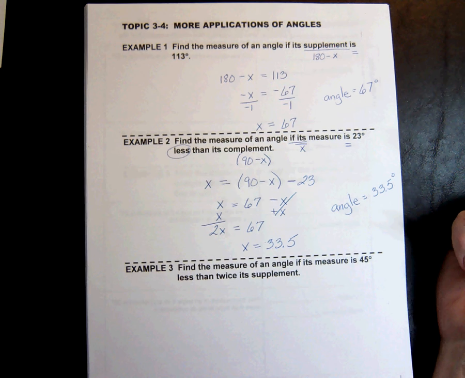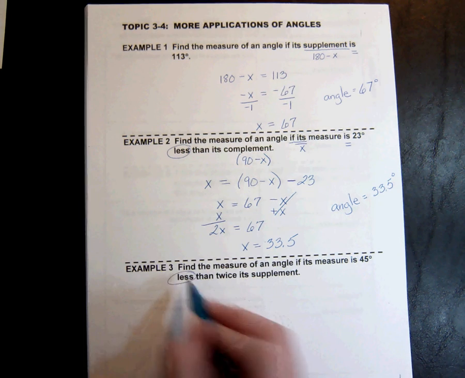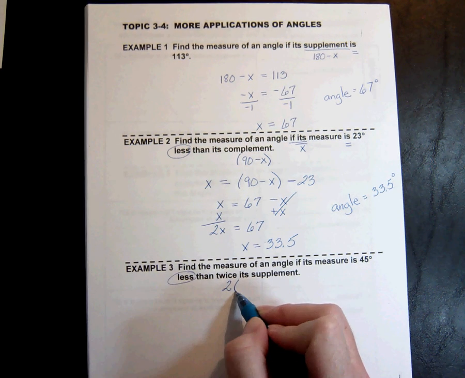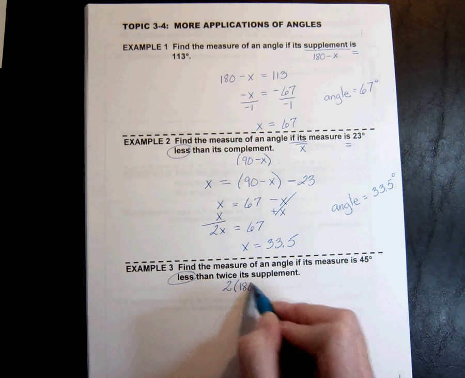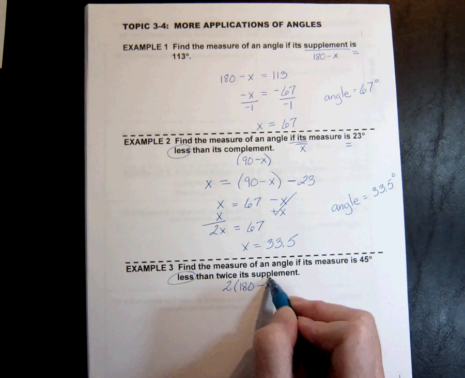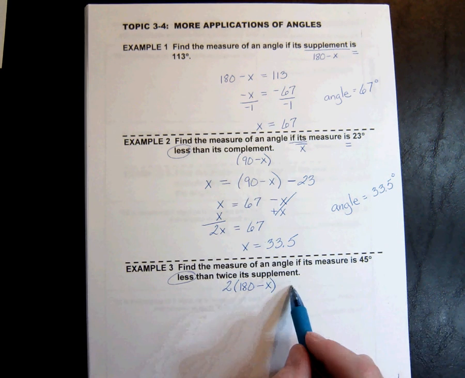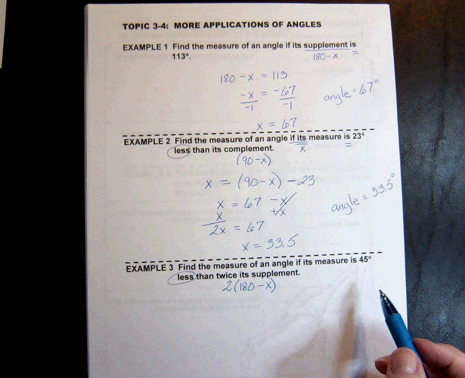Example 3: find the measure of an angle if its measure is 45 less, there's that word again, less than twice its supplement. That's 2 times the supplement, 180 minus x. Again, this 45 is going to go to the right because it's all of this less the 45.